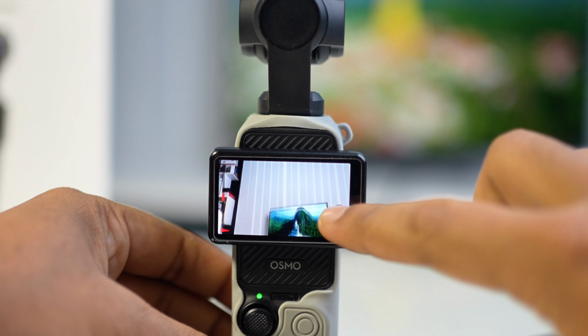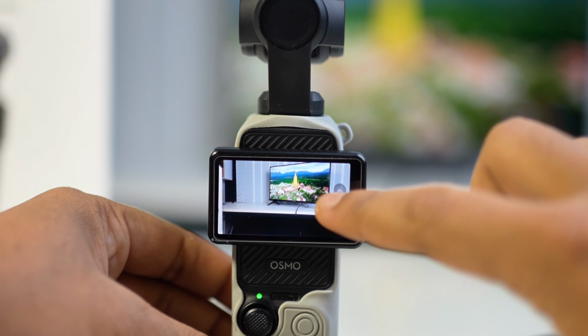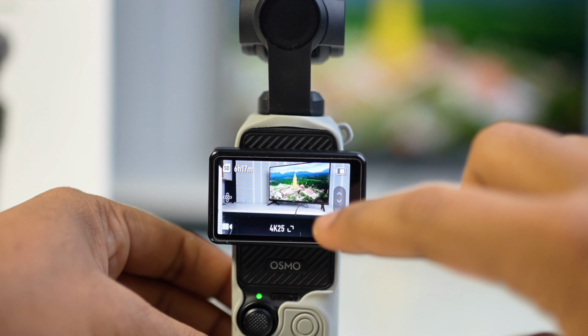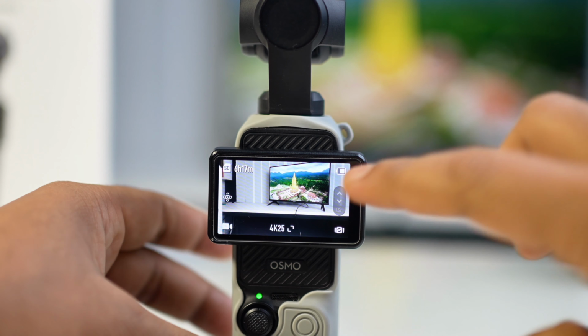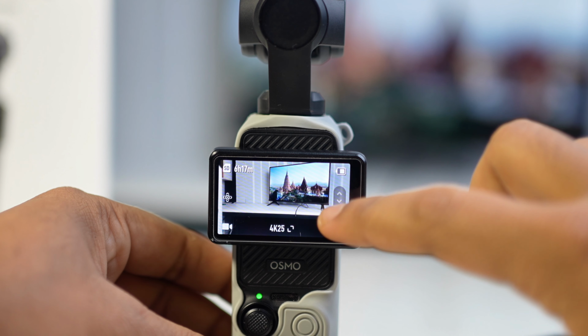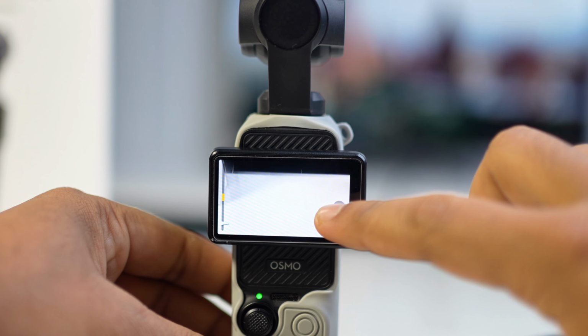But when the slider displays an arrow pattern without numbers, then just dragging it up or down will control the gimbal's tilt axis, and the joystick will then control the zoom.